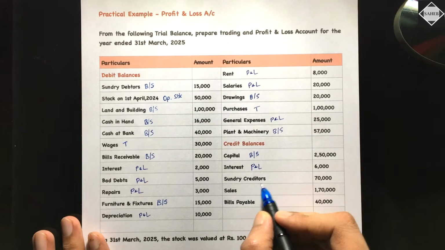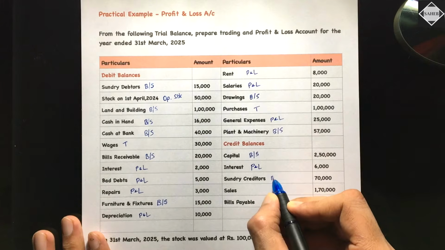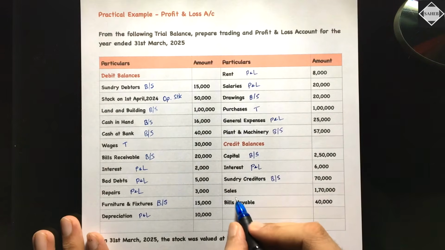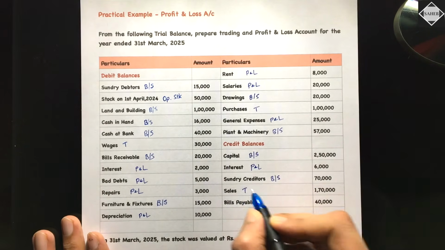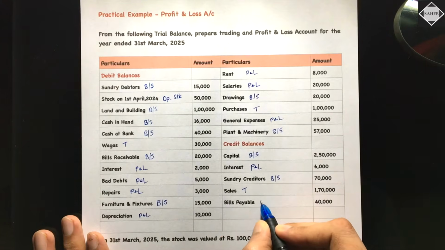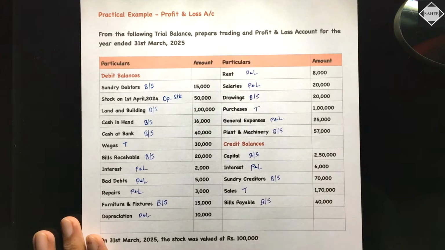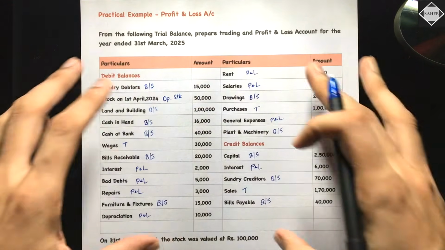Sundry creditors. This is also what? Balance sheet item. It's a liability. Right. And then we have sales. Sales is a trading account, we know. And then bills payable, balance sheet. This is also a liability. Right. So this was the trial balance.